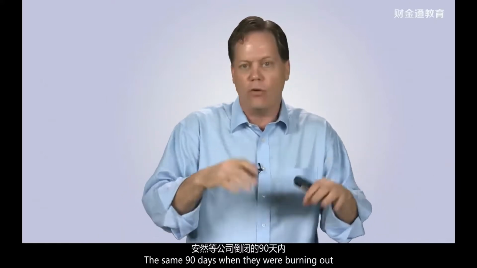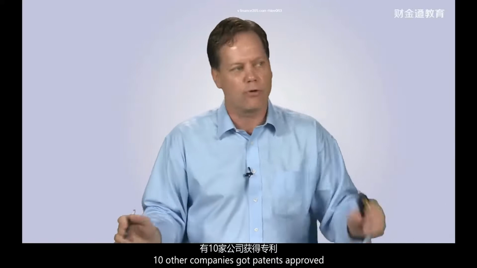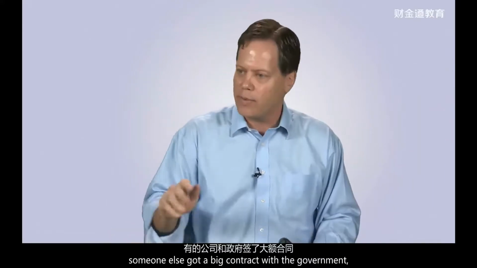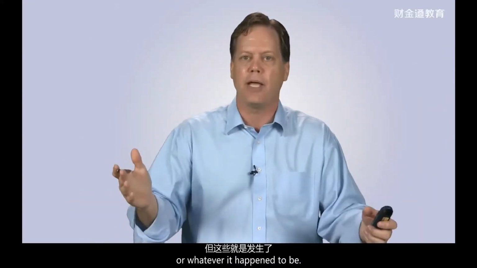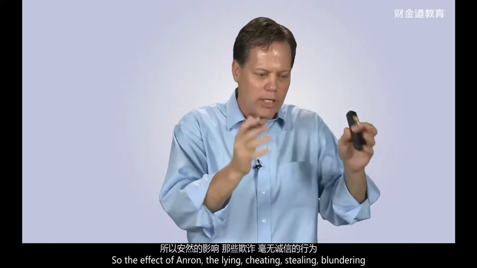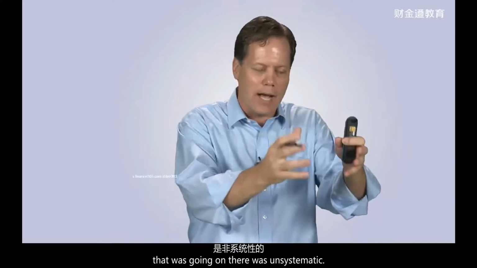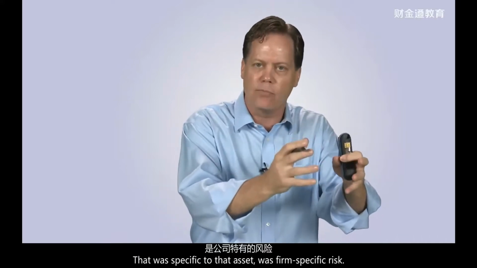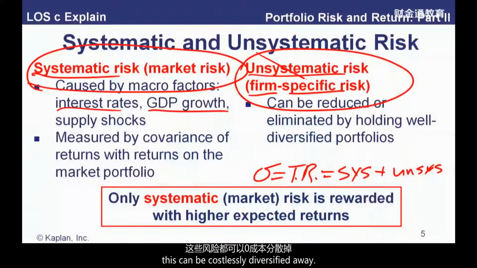I own 5,000 different companies, and with the same 90 days that they were burning out, I had 10 other companies that got patents approved, and someone else that got a big contract with the government, and someone else that resolved a strike with the union, or whatever it happened to be. So the effect of Enron, the lying, cheating, stealing, philandering that was going on there, was unsystematic. That was specific to that asset. It was firm-specific risk. Well, the point is going to be that this can be costlessly diversified away.